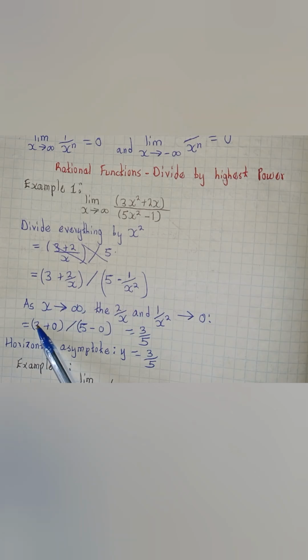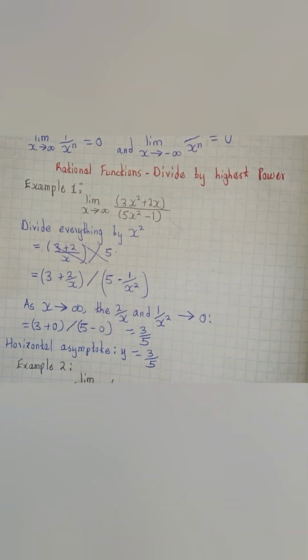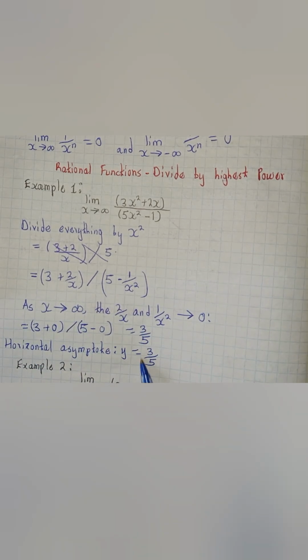So we substitute them with 0. It will be 3 plus 0 all over 5 minus 0, which is equal to 3 all over 5. So our horizontal asymptote in this case will be y equals 3 all over 5.